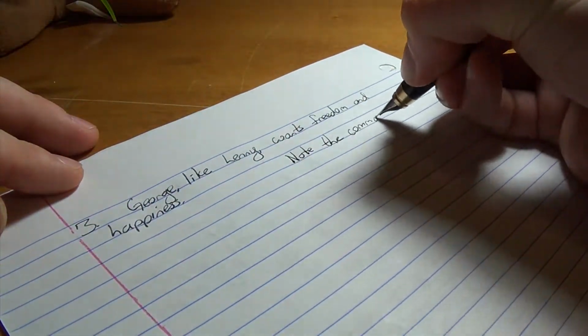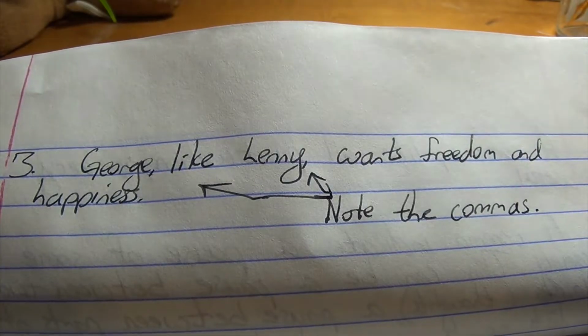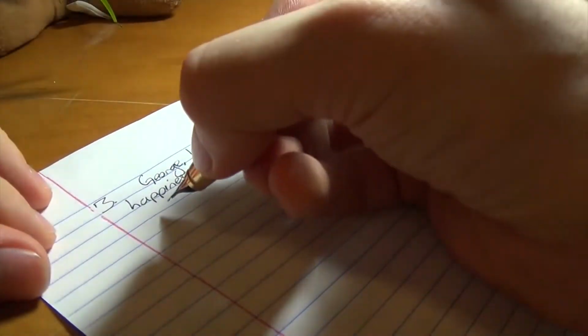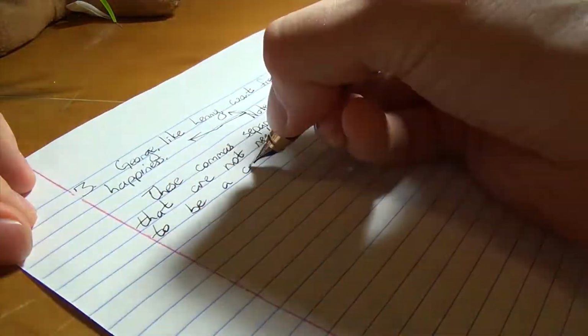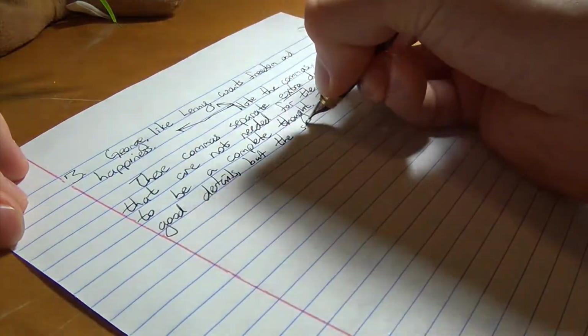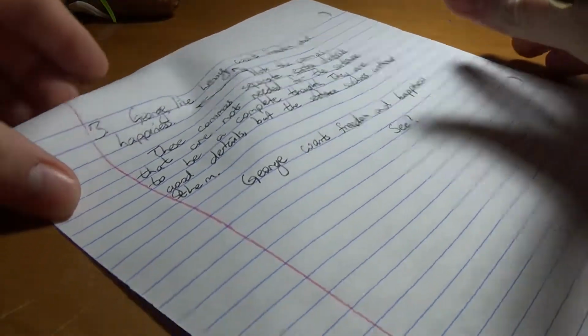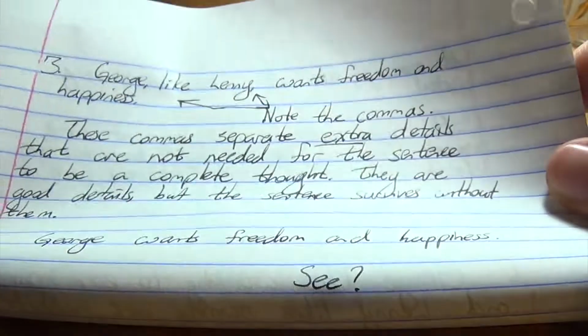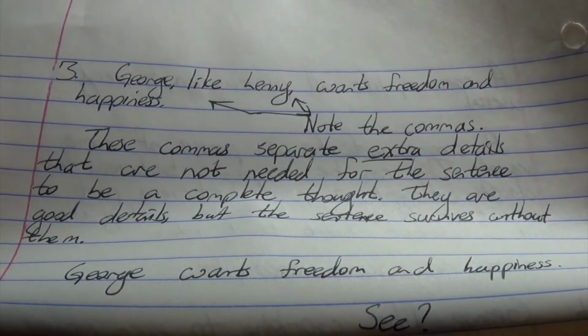Now, when it comes to extra information in a sentence, we have this sentence, for example, George, like Lenny, wants freedom and happiness. Note the commas around the extra information in a sentence, namely the phrase, like Lenny. These commas separate out the extra details that are not needed for the sentence to be a complete thought. They're good details, but the sentence survives without them. So if you rewrote it and just simply said, George wants freedom and happiness, you see that it's still a complete thought. It is still a complete sentence. But it simply does not have the extra information that used to be within those commas.